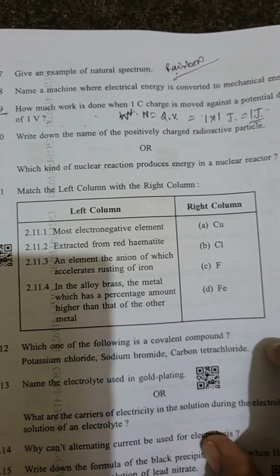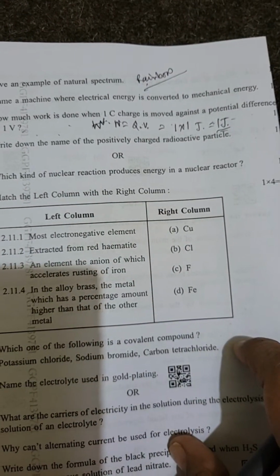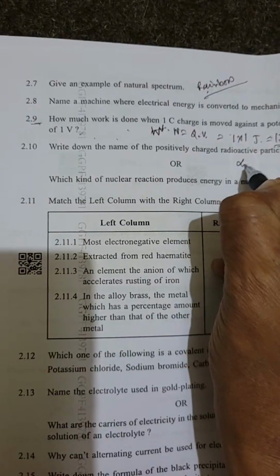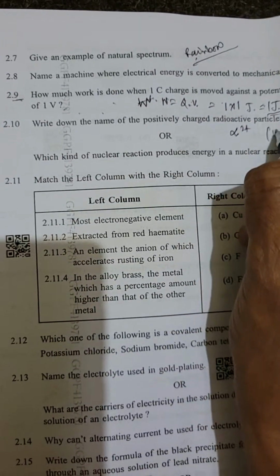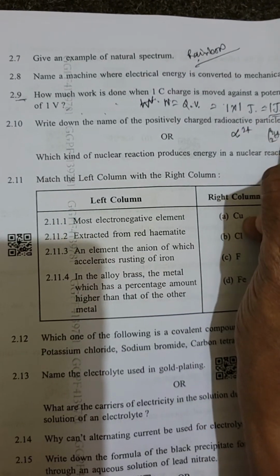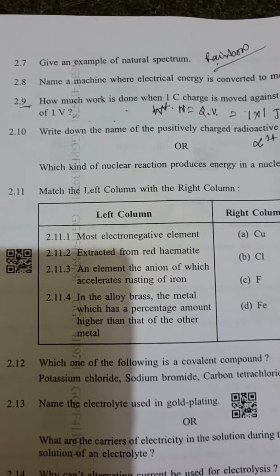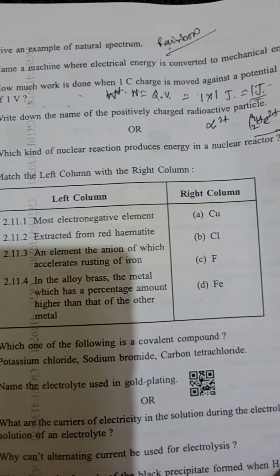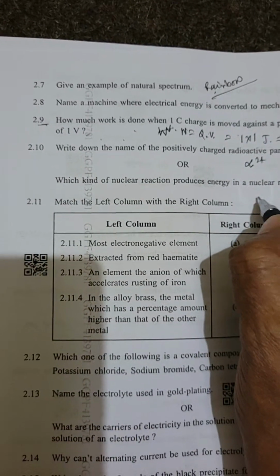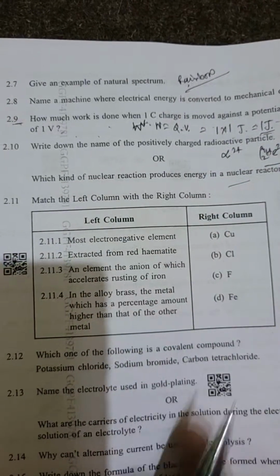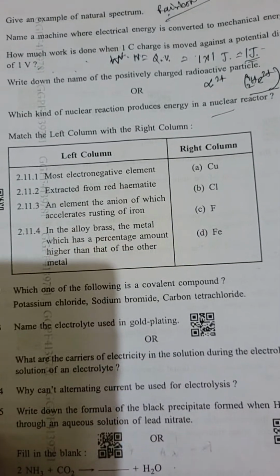Write down the name of the positively charged radioactive particle. It is alpha particle or helium 2+. Which kind of nuclear reaction produces energy in nuclear reactors? It is fission, nuclear fission. Okay, now match the column type.